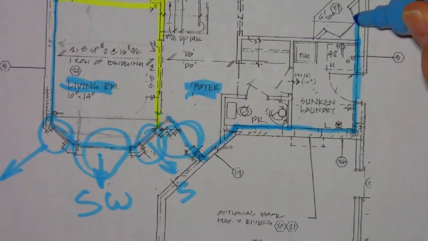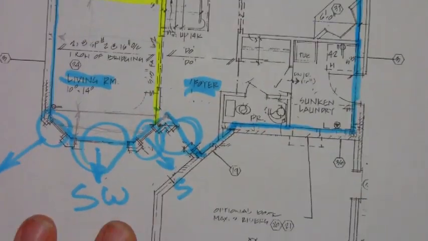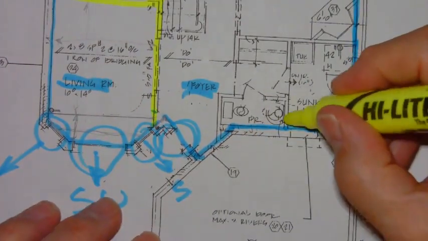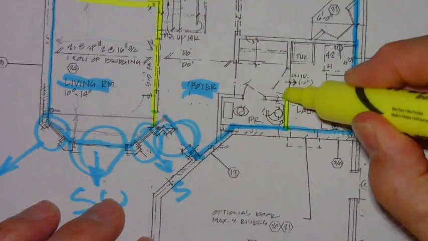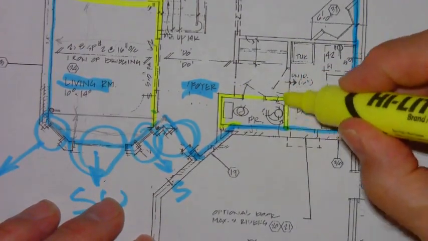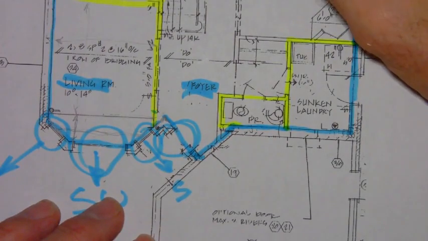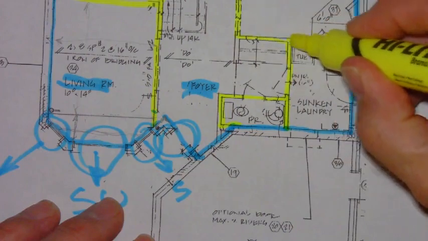And finally, as you get into the family room, there is the exposed distance for your family room. The area of the powder room is like that. This is the area of your laundry, and this is the area of your family room.